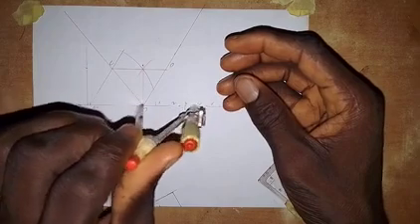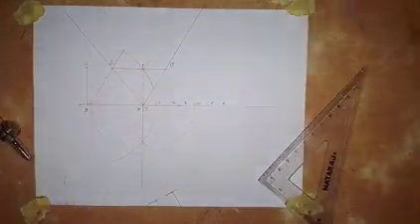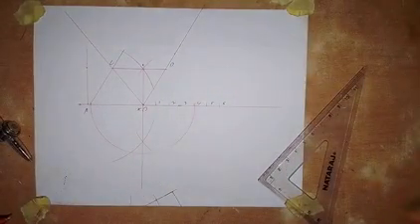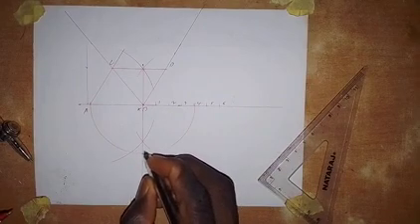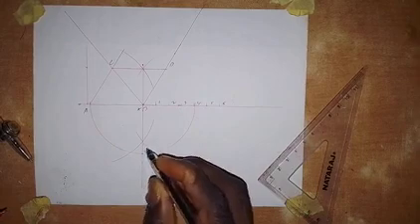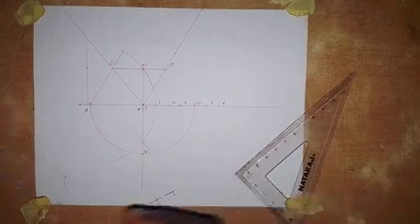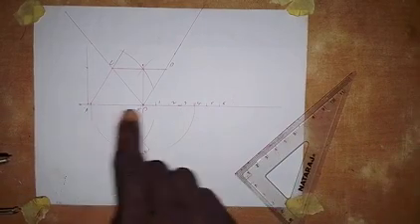Wherever the semicircle touches this vertical line, we call it 4 prime. Next is for me to bisect distance A6.